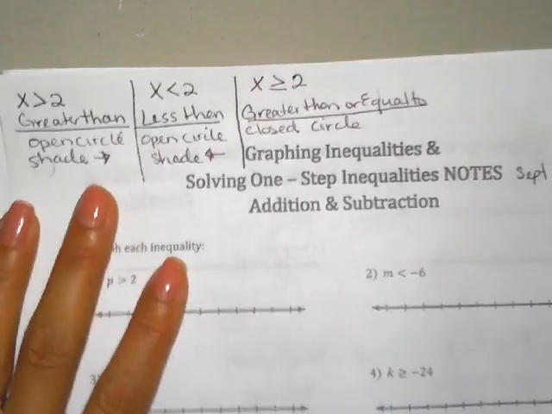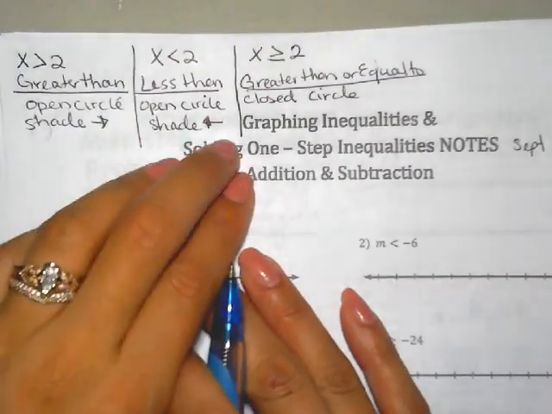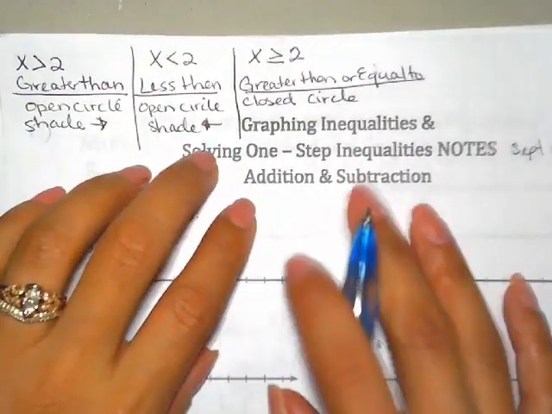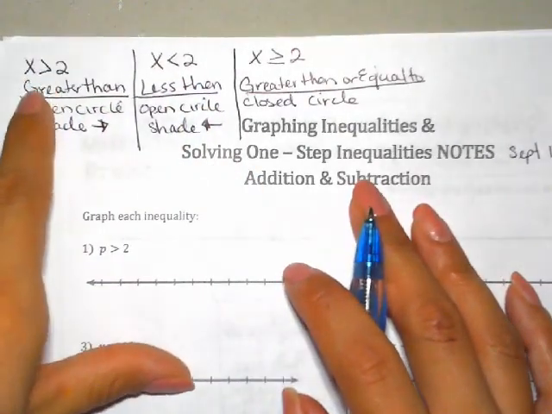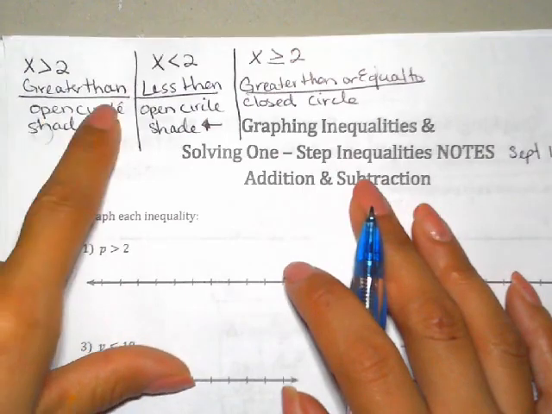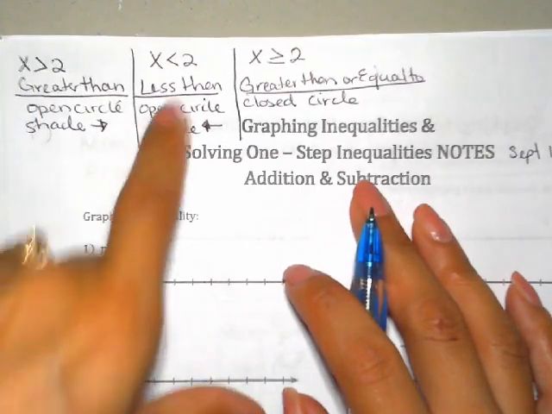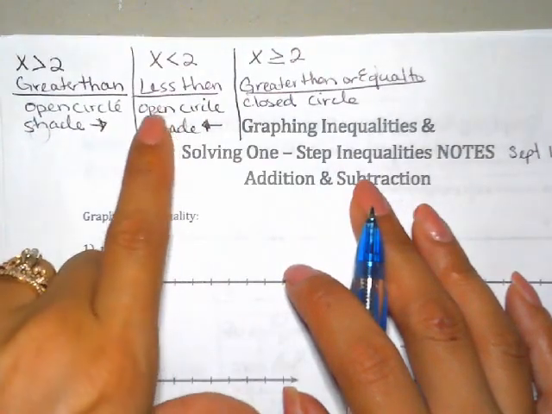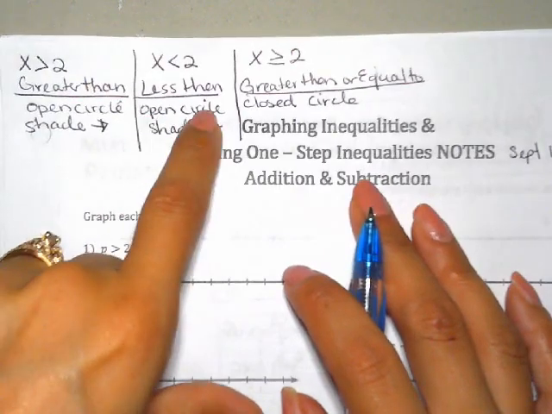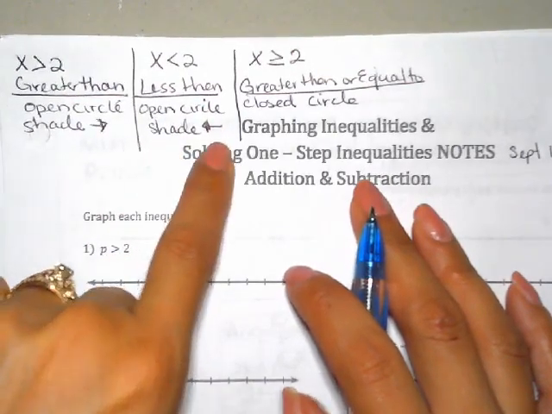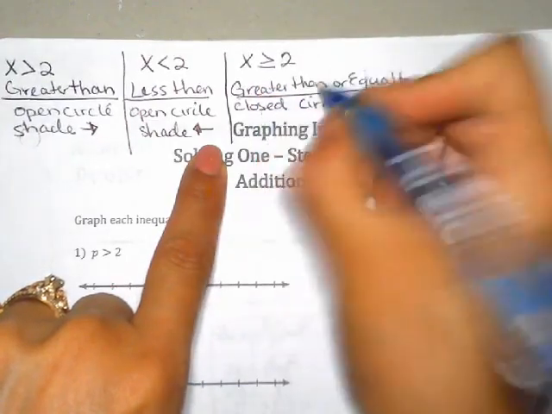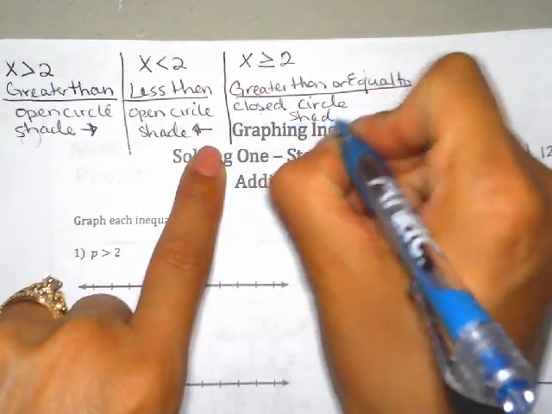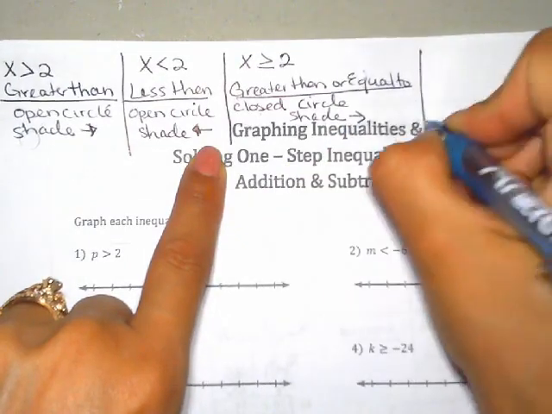Right, so I already started the notes for you guys, but we're going to record it, so here it goes again. When you see x is greater than 2, that's going to be an open circle, and we're going to shade to the right. If we see x is less than 2, then it's still an open circle, and we're going to shade to the left. If we see x is greater than or equal to, it's going to be a closed circle, and we're going to shade to the right because it's still greater than.